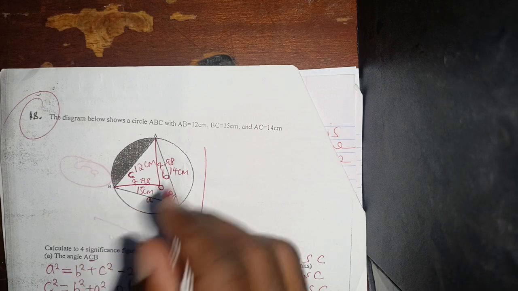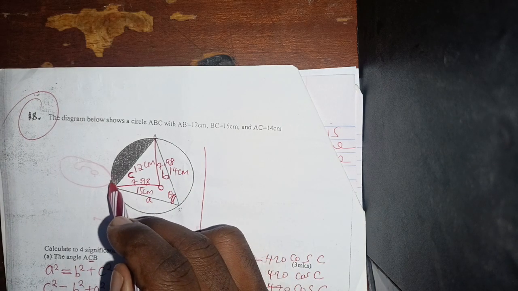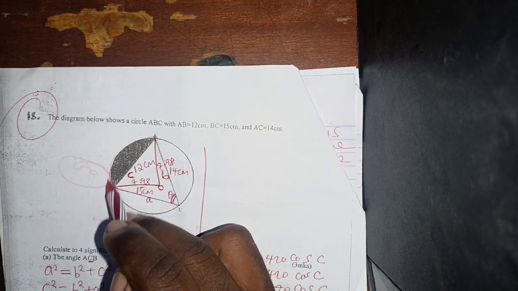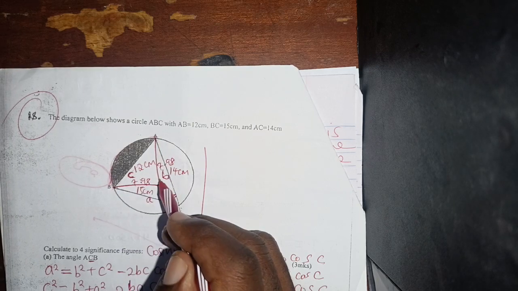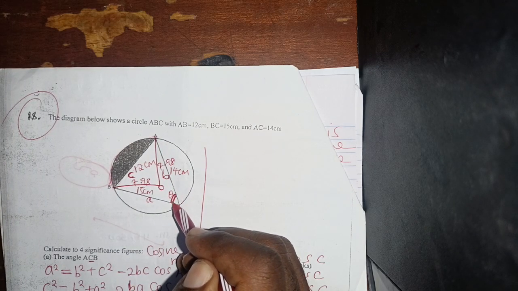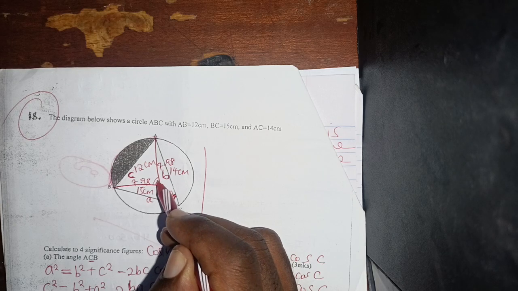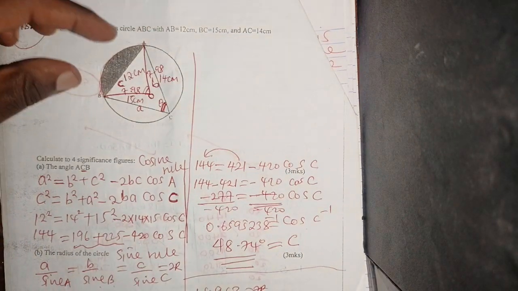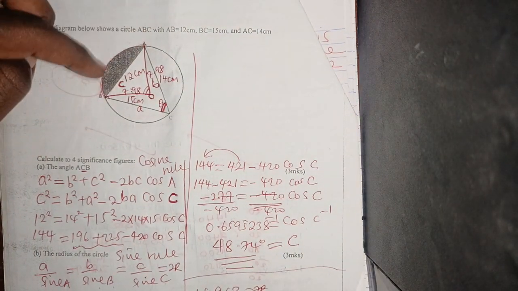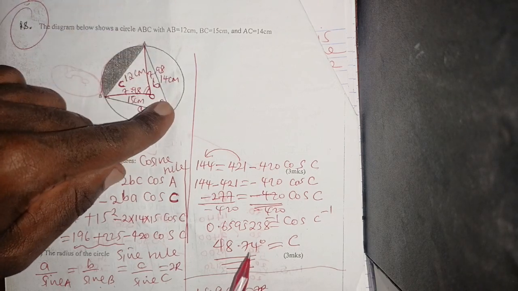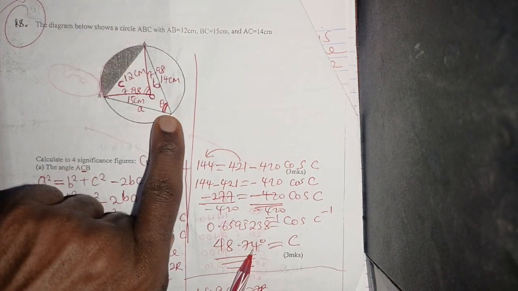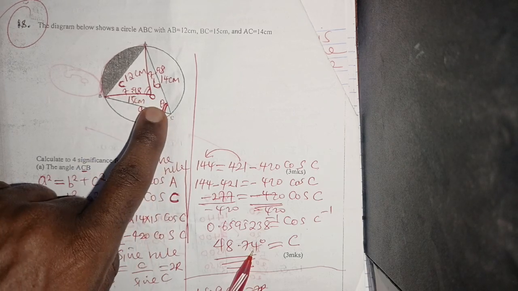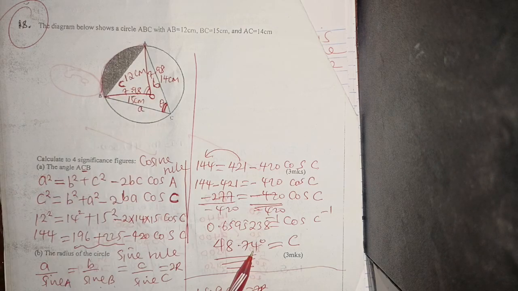But now we always know that the arc length, or this arc, or this chord AB, whatever it subtends at the circumference should be half of whatever it subtends at the center of the circle. So if this chord AB or this arc AB subtends 48.74 at the circumference, then it actually subtends twice that angle at the center of that circle.